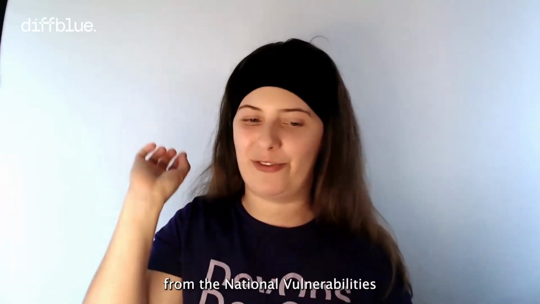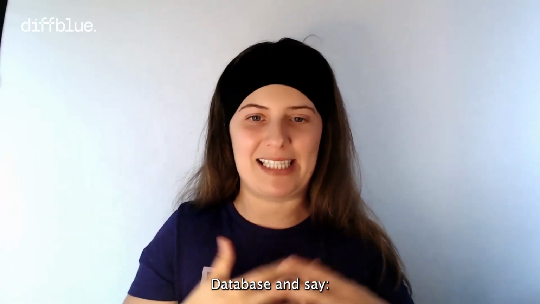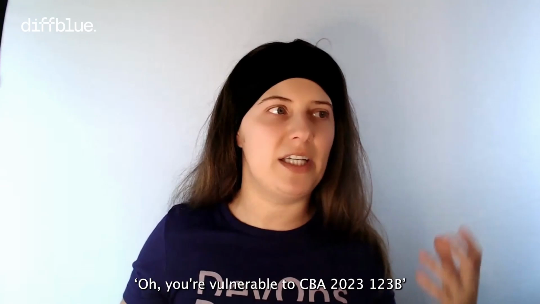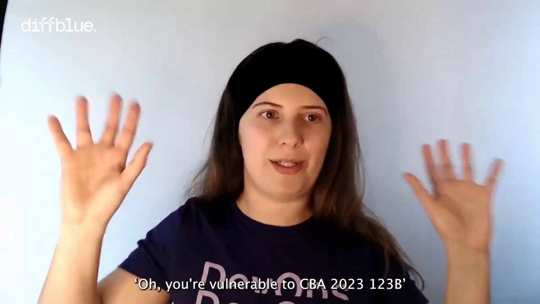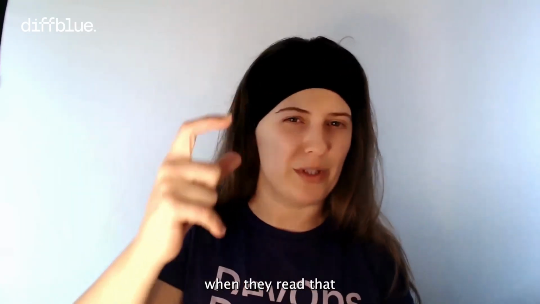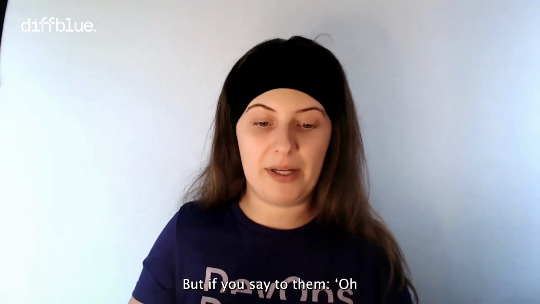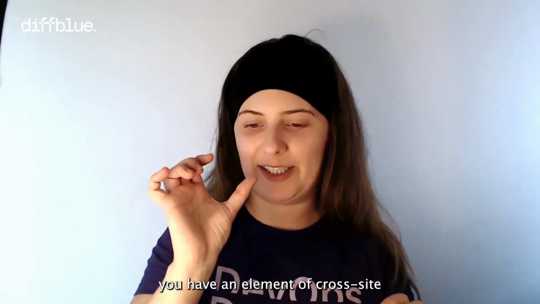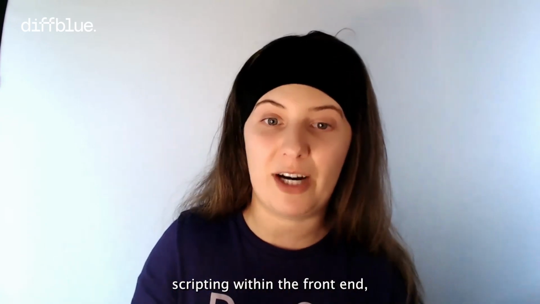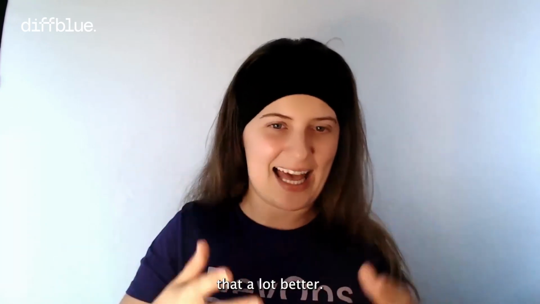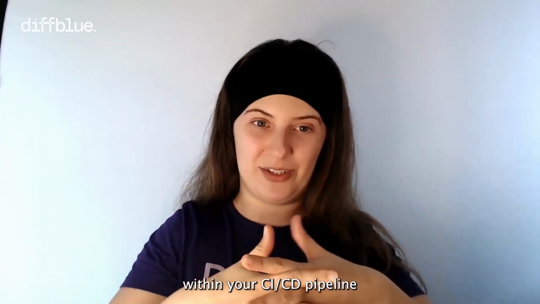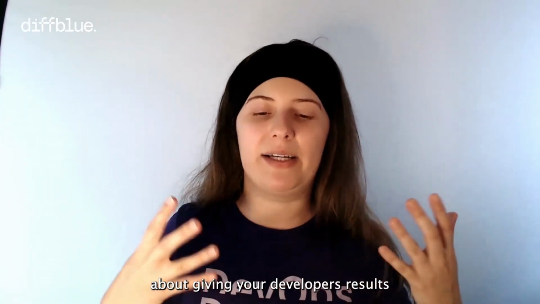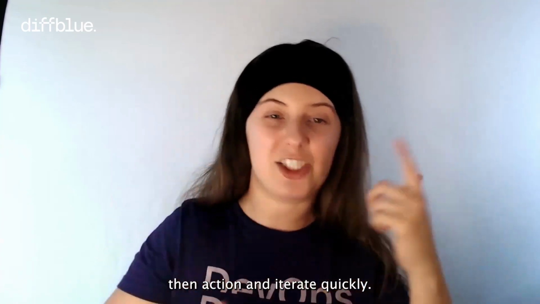It's not that helpful if you just start chucking entries from the National Vulnerabilities Database and say, oh, you're vulnerable to CVE 2023 123B, because most developers, when they read that, might not understand what that means. But if you say to them, oh, your login page has an element of cross-site scripting within the front end, developers will understand that a lot better. So as well as having this security testing and integrating it within your CI/CD pipeline, it's very much about giving your developers results that they can action and iterate on quickly.